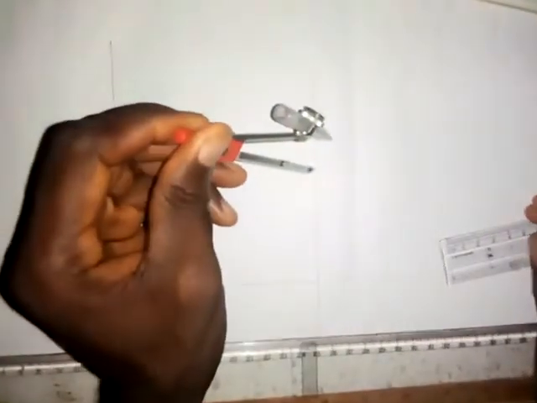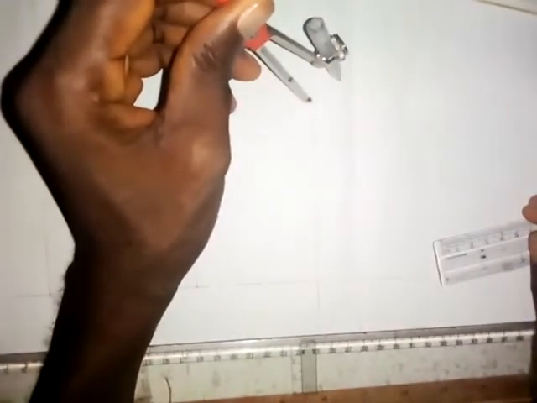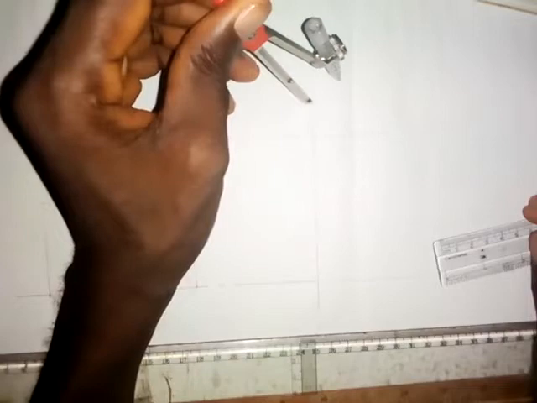So divide this semicircle into 6 equal parts. Divide into 6 equal parts with the radius that you use to construct the semicircle. So put it at this point. So draw an arc here, then put it at this point. So you draw arc here and here. Then you bring it down here. Bring it down here and do the same thing. Bring it down here and do the same thing.